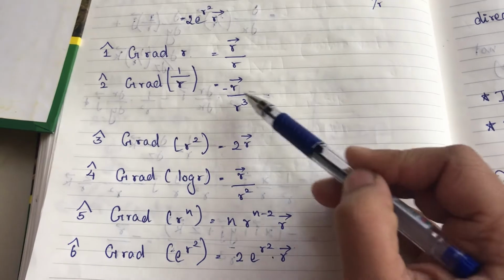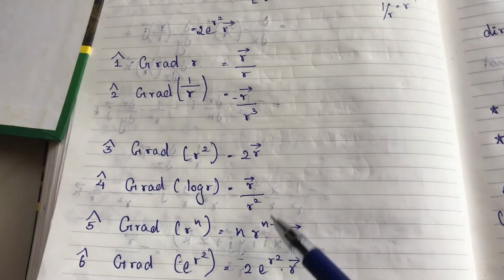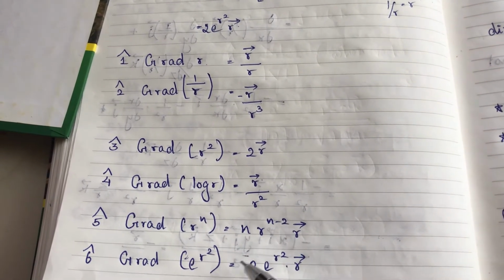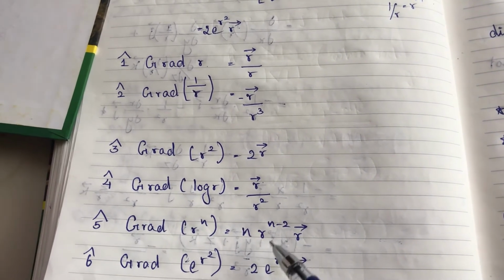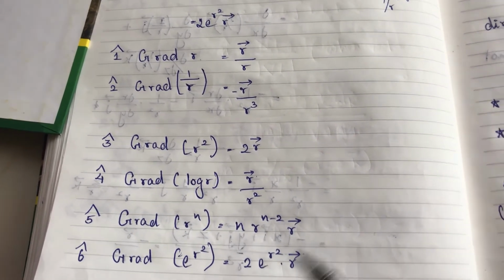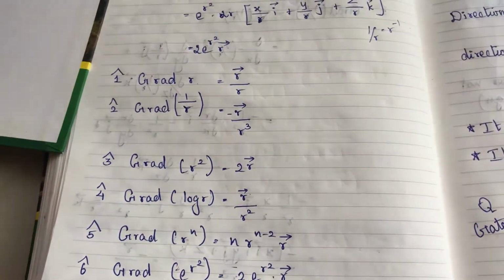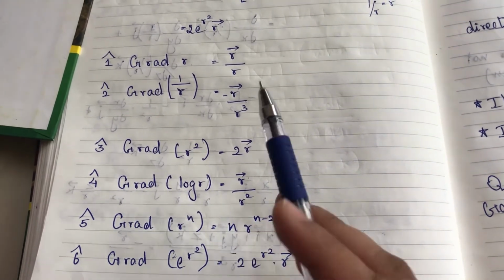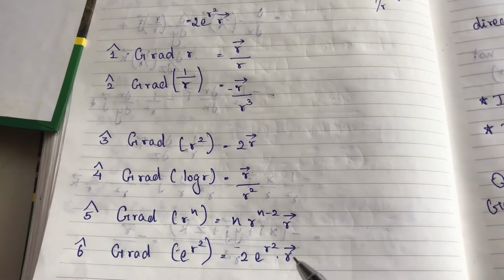Gradient of 1 by r means it will become r cube. For n, you need to put the power before and minus 2. That's it. So gradient of r power n means n into r power n minus 2 into r vector. Always r vector will come in every answer. Okay. Next, gradient of e power r square. We just now saw that it is 2 into e power r square into r vector. That's the thing.